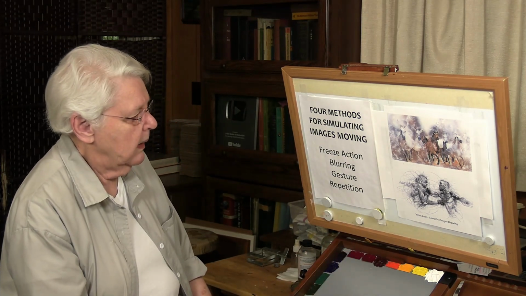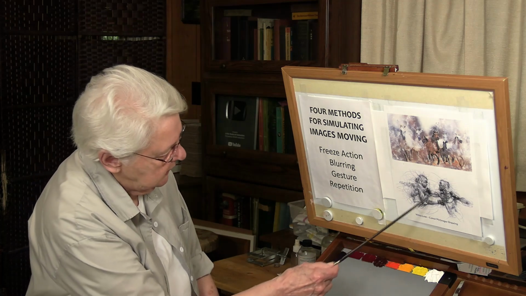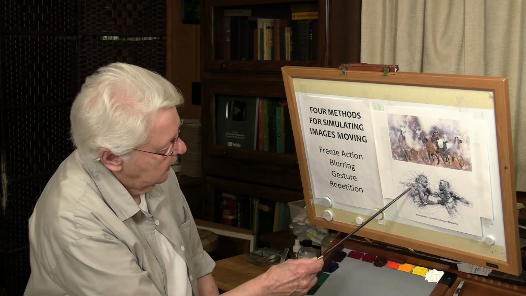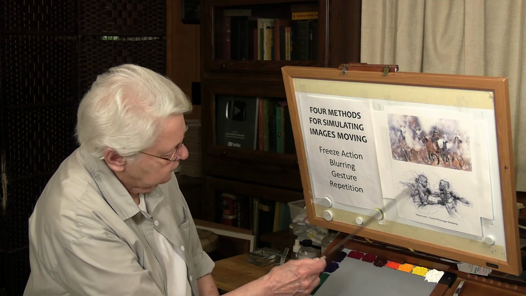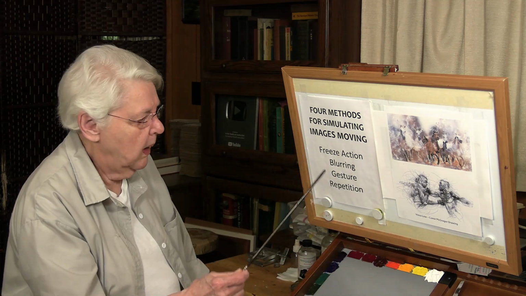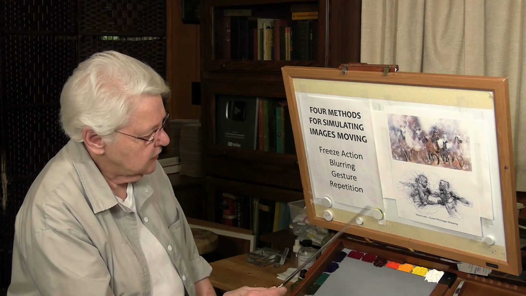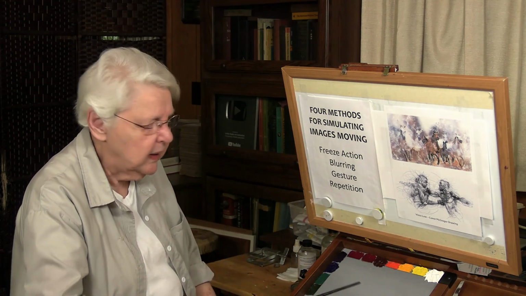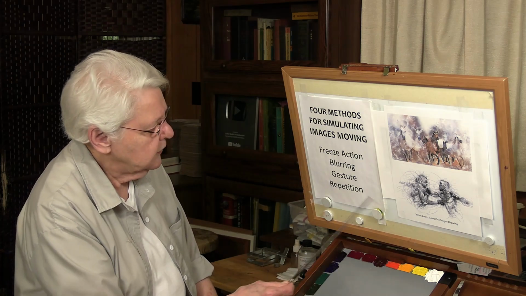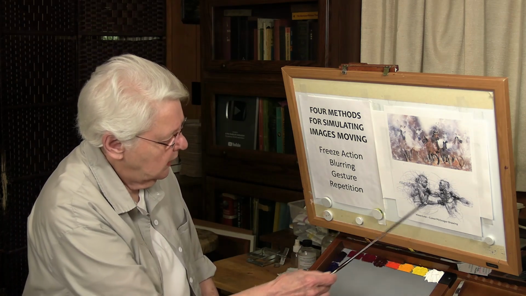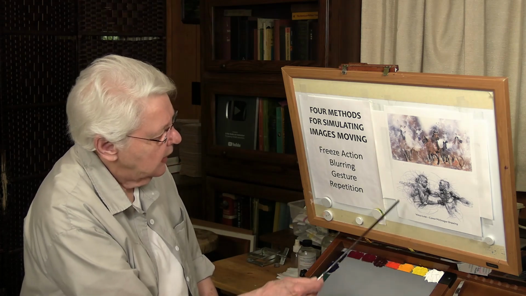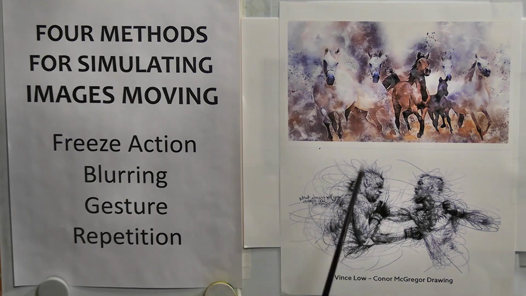Now, another way is what we see here in this drawing. The action is frozen. In fact, in all the action that you see created in paintings, you most likely are going to see the freeze action too, in addition to other ways. But you see here the gesture of the marks helps to add to that activity, or you might say to the speed of the action, and that is gesture.